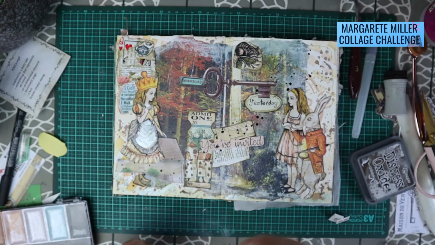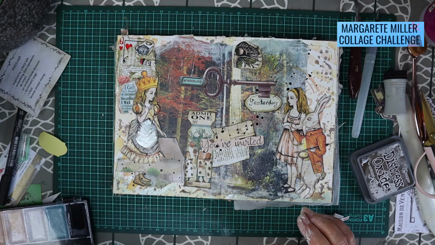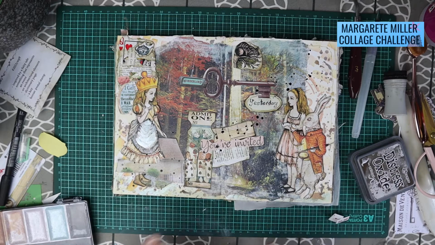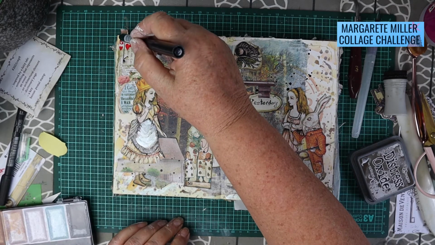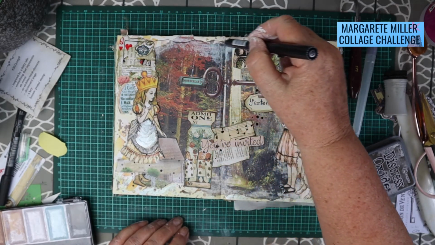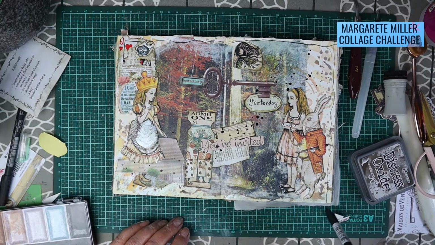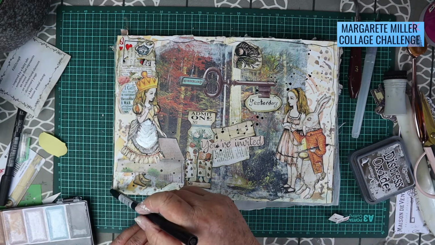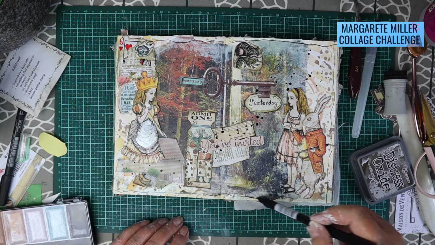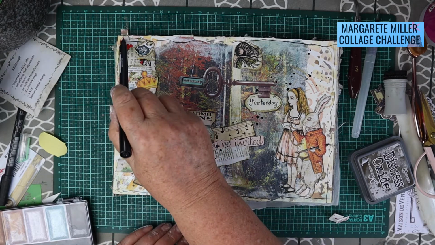I'd have to go over that with black. I didn't want to use black, but anyway. This one I do, this is a Tombow. Find it easier to go from left to right and top to bottom.